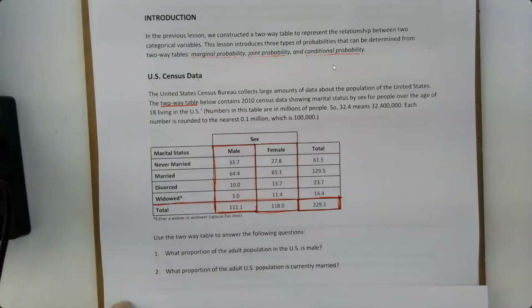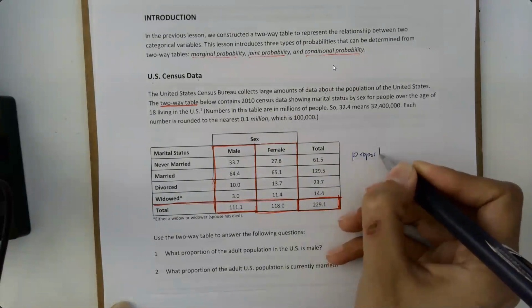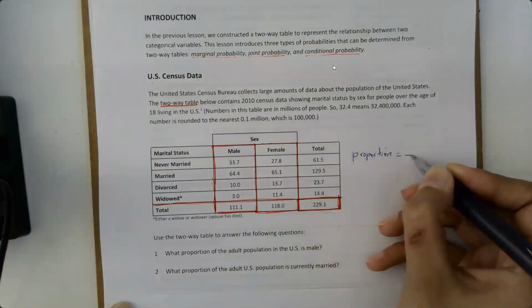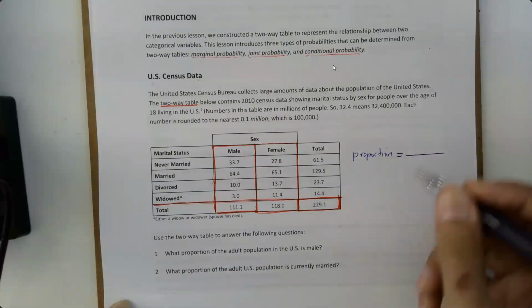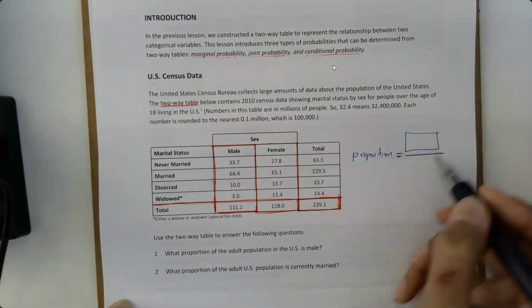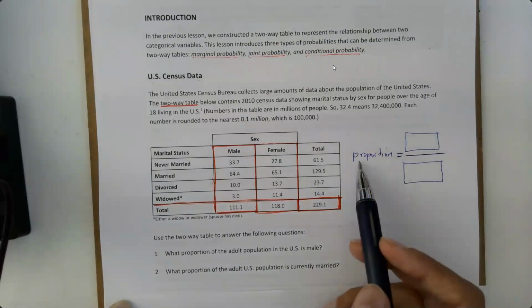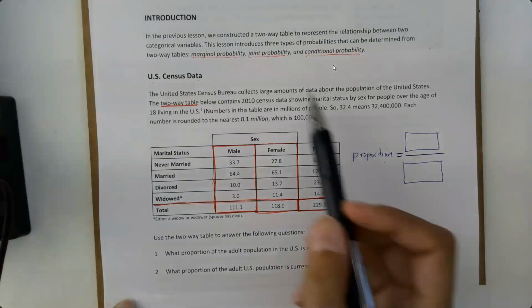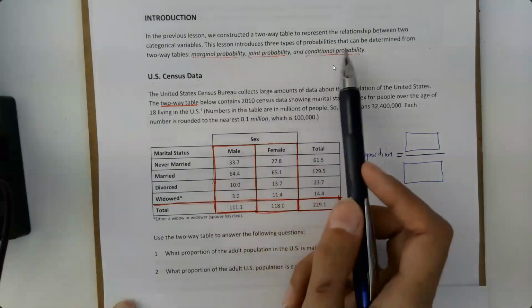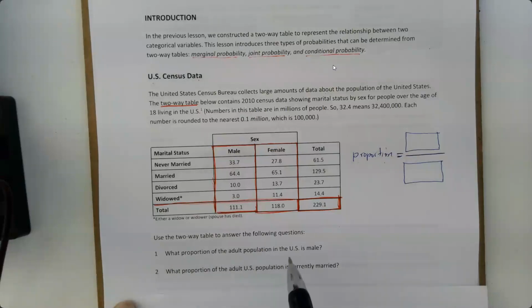Remember that to find a proportion, you're going to form a fraction. You have a numerator and you have a denominator. Note that when we are talking about proportion, we are somehow trying to define different types of probabilities depending on the type of question being asked.